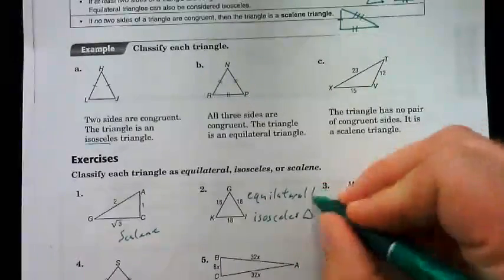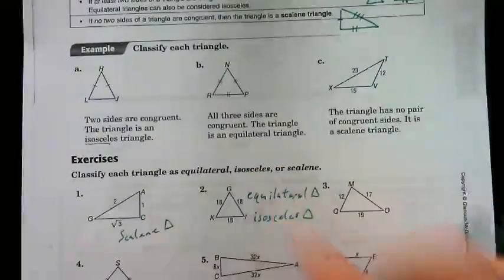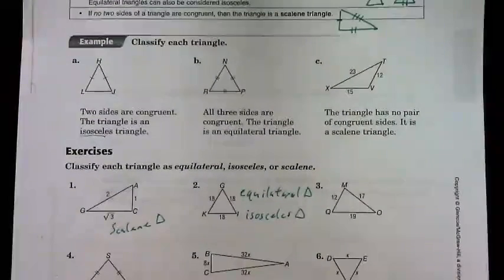So I would like you to put both of those each time. Right? Because again, anytime you have an equilateral triangle, it has all 3 sides congruent. Isosceles means at least 2 sides are congruent. So every time you have equilateral, it's also isosceles. All right? And the reason why I stress that is because later on, we get into some of our theorems, and every theorem that we have for isosceles also works for equilateral.